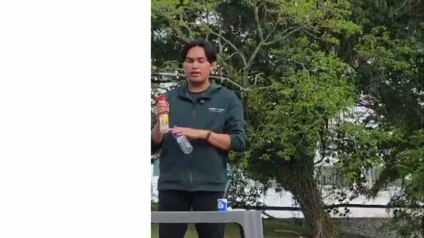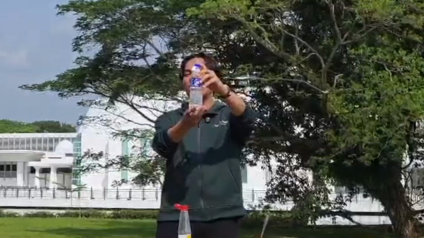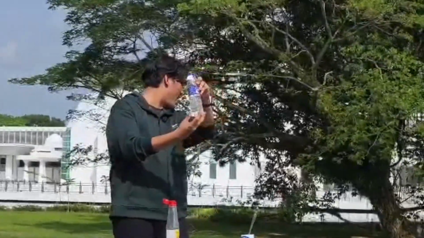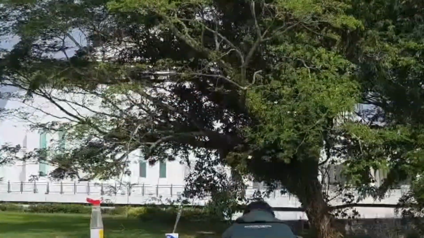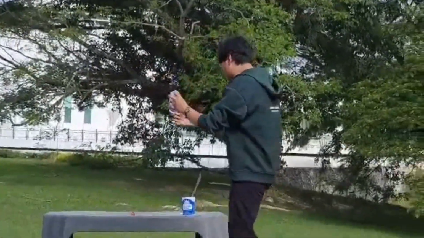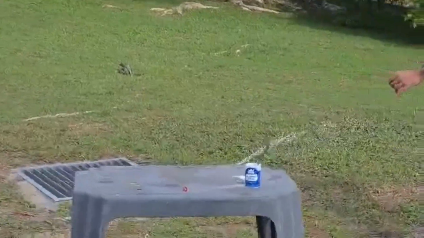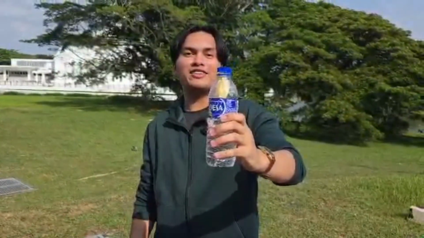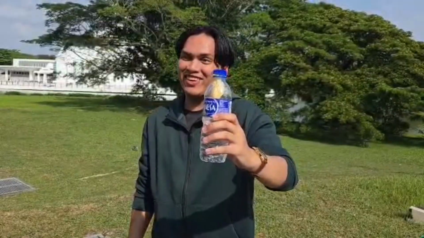Vinegar will be the excess, while baking soda will be the limiting reactant. This is our first time experiment. Let's give it a try! We give it a second try. Let's give it a go. Okay guys, this is our one and last chance. So let's give it another try.